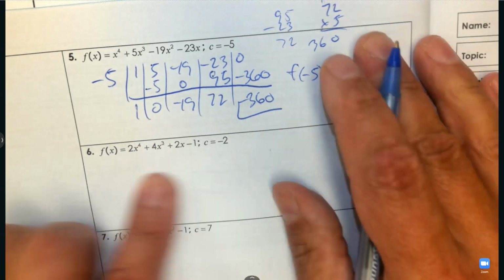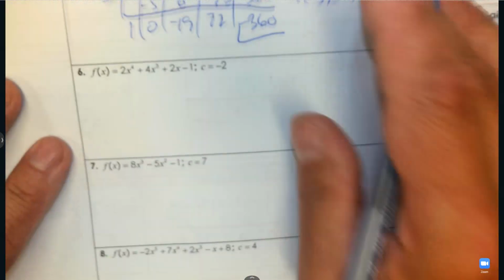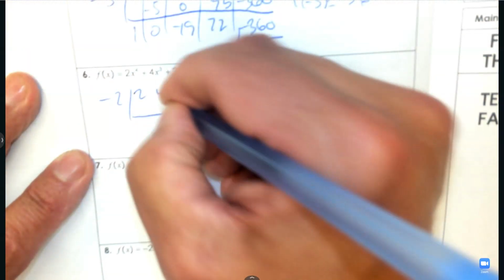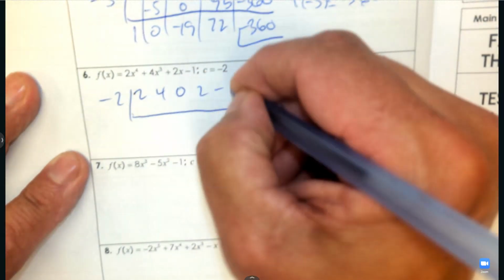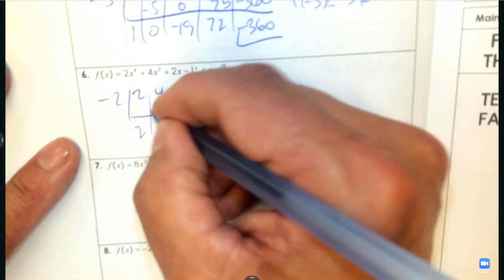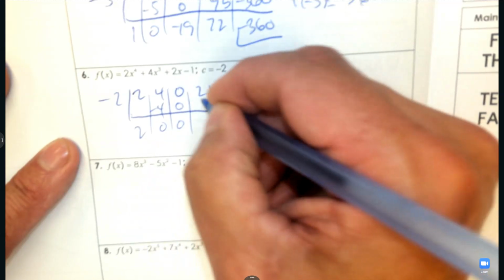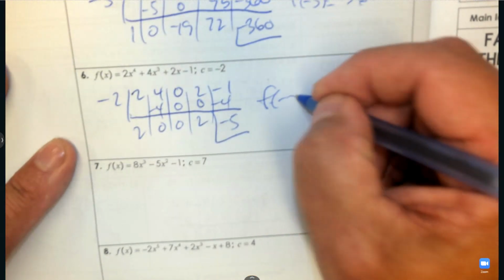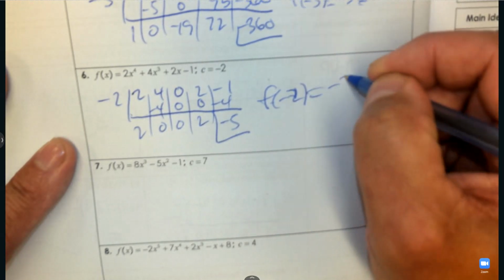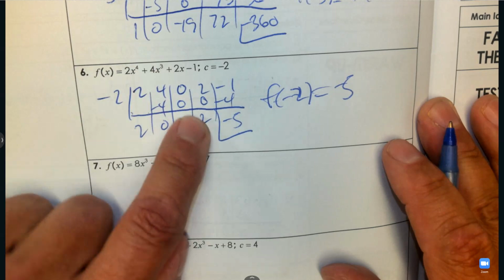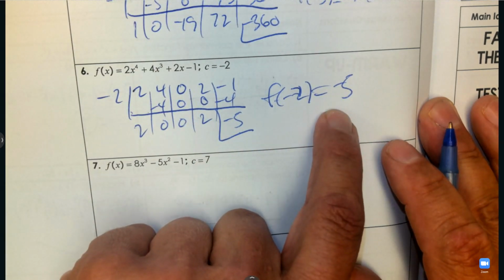All right, let's try again. Number 6, can you evaluate at -2? Be careful of missing powers. So we have 2, 4, we have no x squared. So make sure a 0 is there. And then we multiply and add across. And it's this remainder at the end that gives me the answer. So we constantly add and multiply and add and multiply until we get to the end following the pattern.